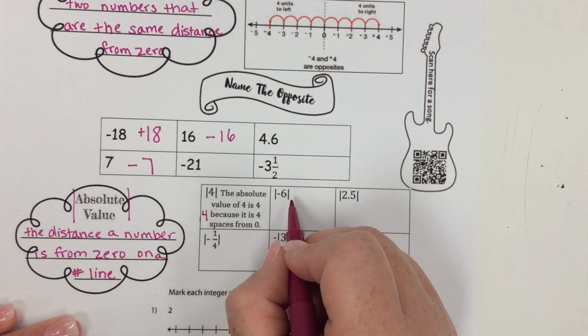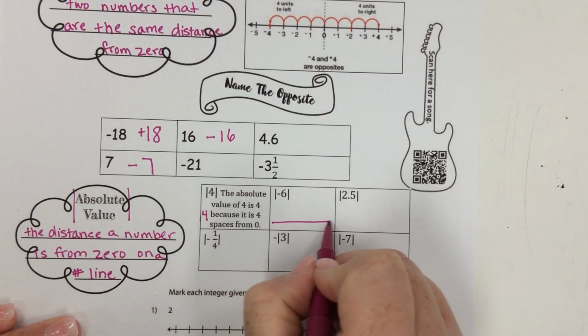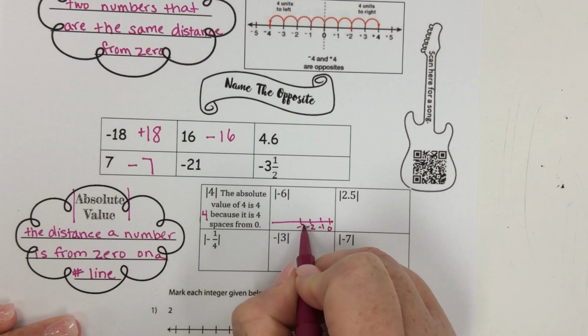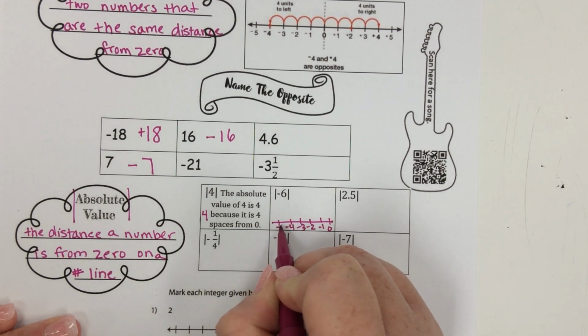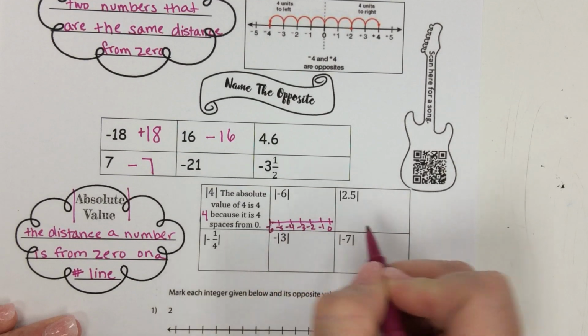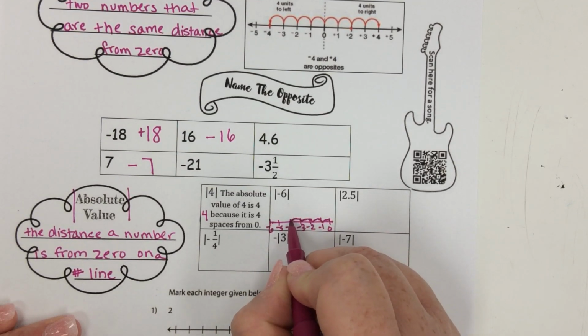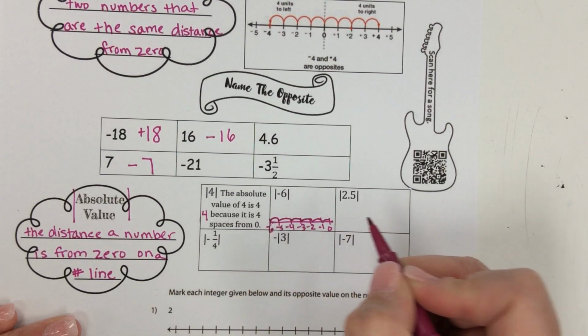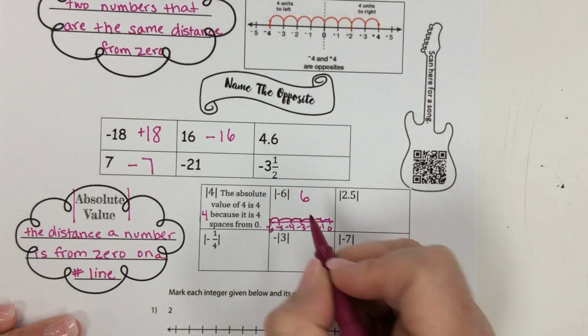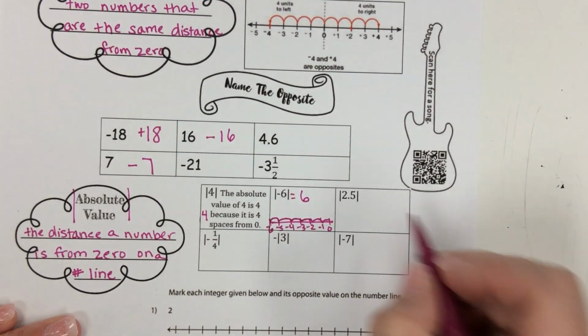Well, if I drew a number line here and I said 0, -1, -2, -3, -4, -5, -6, and I wanted to count the spaces, 1, 2, 3, 4, 5, 6 spaces. So the absolute value of -6 is 6.